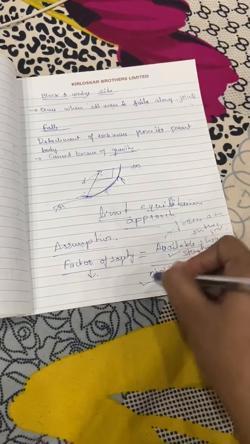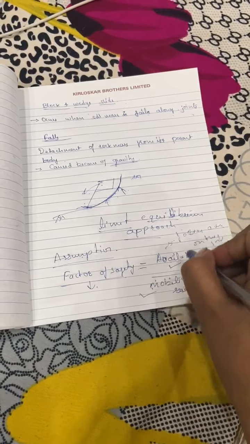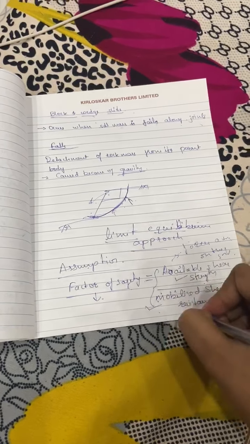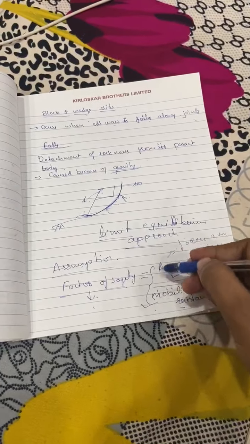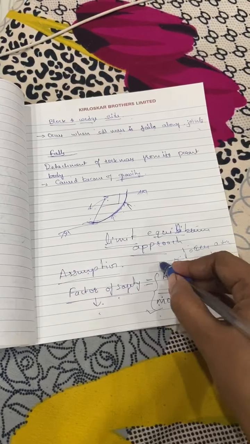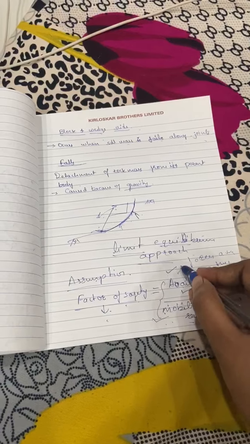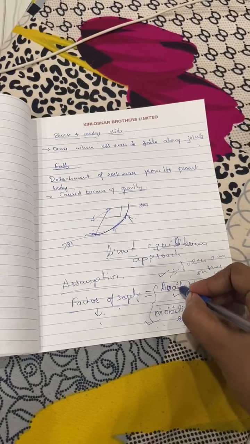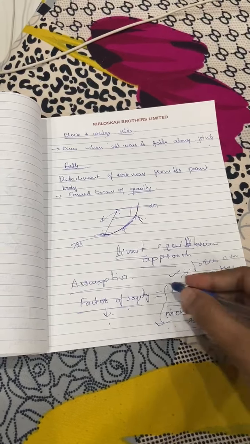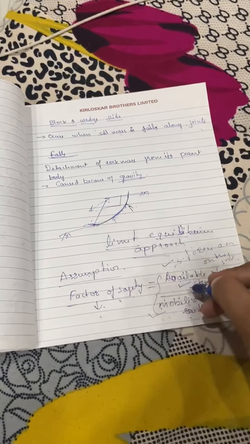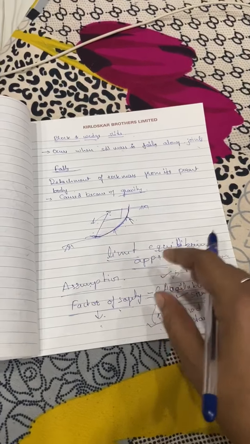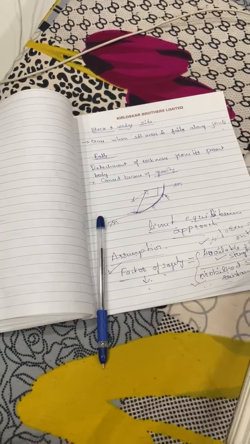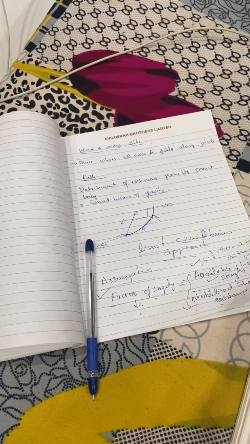If that resistance and the forces acting, or the stress developed because of the forces, that ratio we will call the factor of safety. If both are equal, this will be 1. If this is more and this is small, again the factor of safety is more, that means it is safe. Same thing, if it is less and this is greater, then the factor of safety will be smaller and your slope is not stable. So based on this factor of safety, every time you are going to say whether the slope is safe or not.